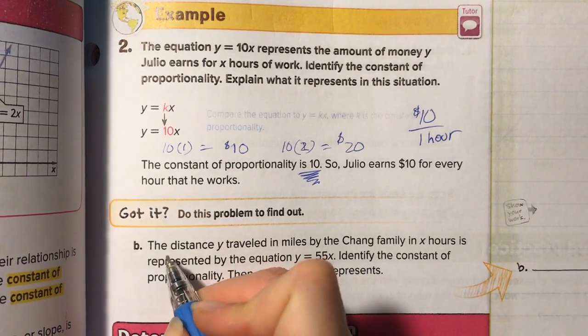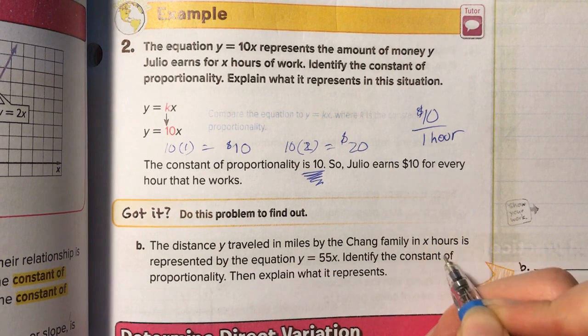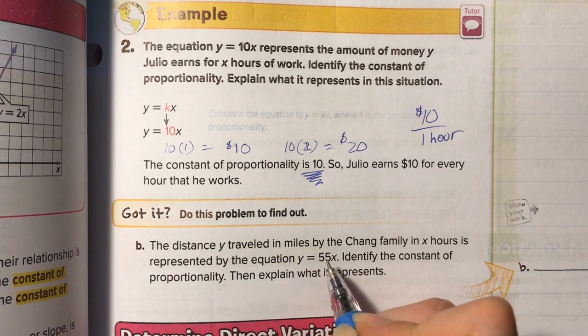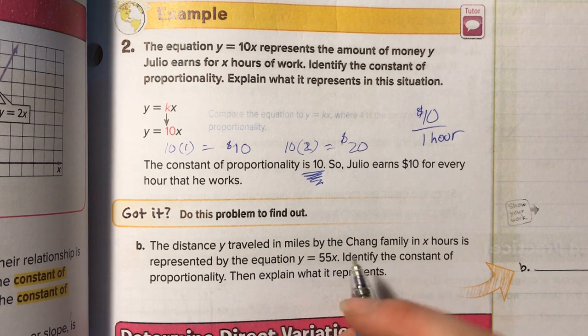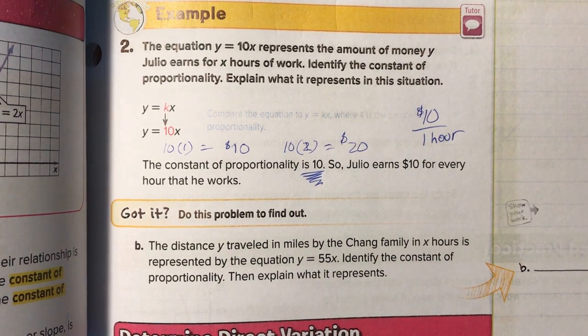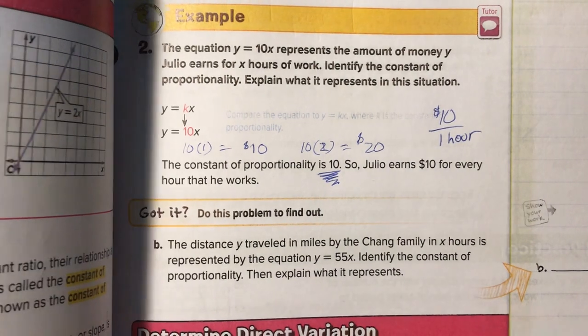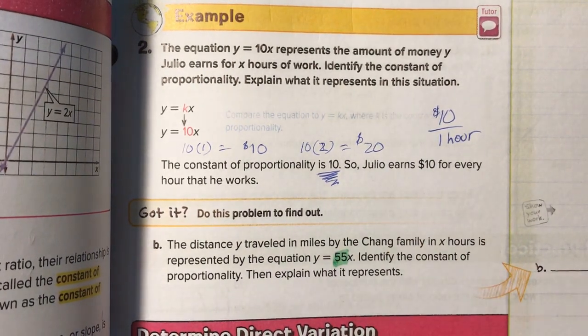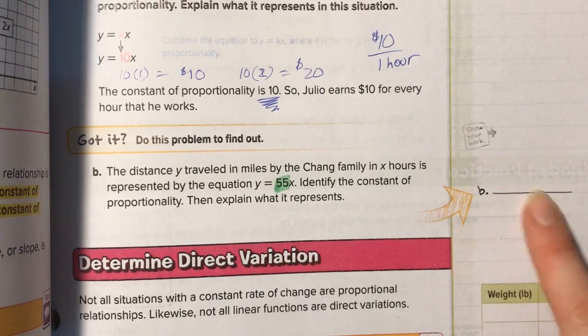So look at this one. The distance y traveled in miles for the Chang family in x hours was represented by the equation y equals 55x. What's the constant of proportionality? Okay, so what is the thing that is being multiplied by? So put your answer here in B.